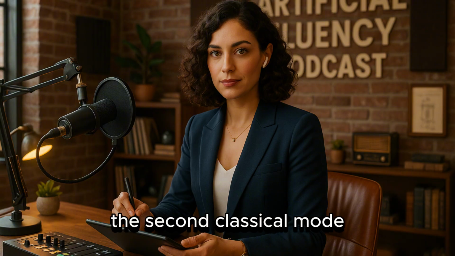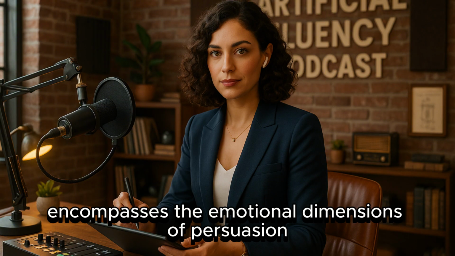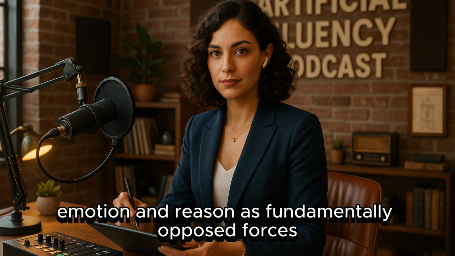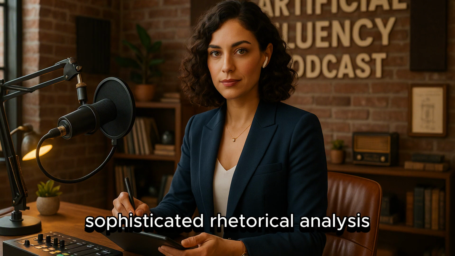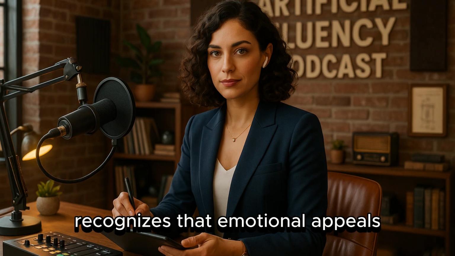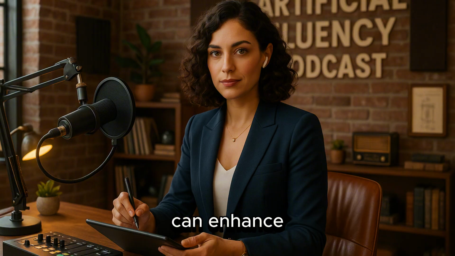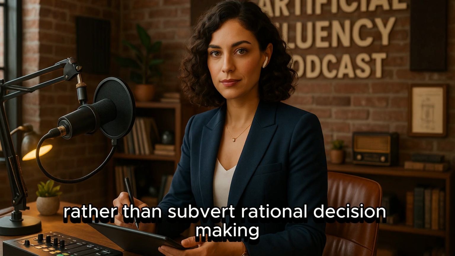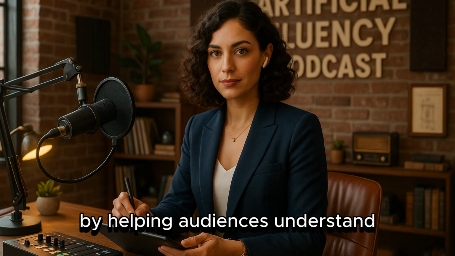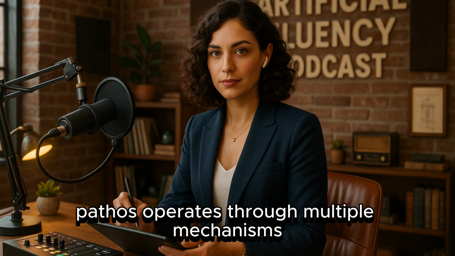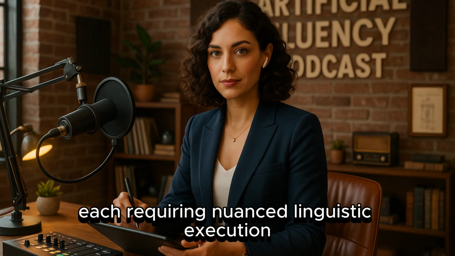The second classical mode, pathos, encompasses the emotional dimensions of persuasion. While contemporary discourse often positions emotion and reason as fundamentally opposed forces, sophisticated rhetorical analysis recognizes that emotional appeals, when employed ethically and skillfully, can enhance rather than subvert rational decision-making by helping audiences understand the human significance of abstract arguments. Pathos operates through multiple mechanisms, each requiring nuanced linguistic execution.